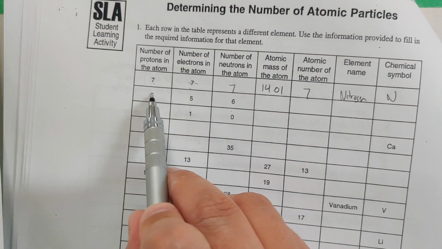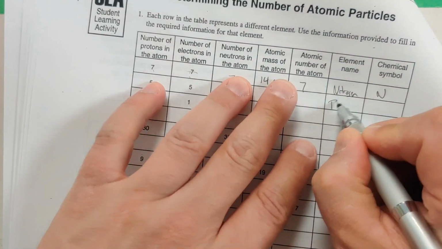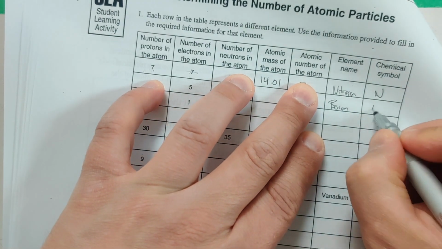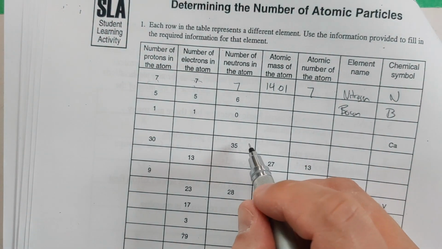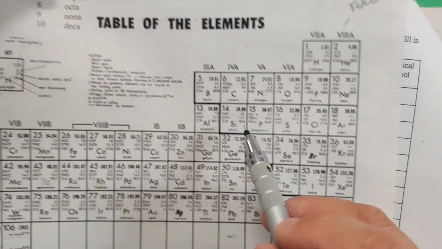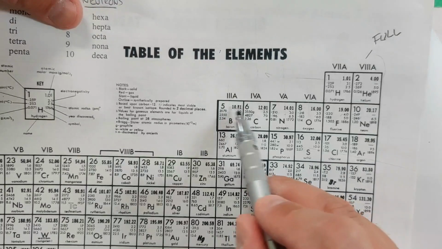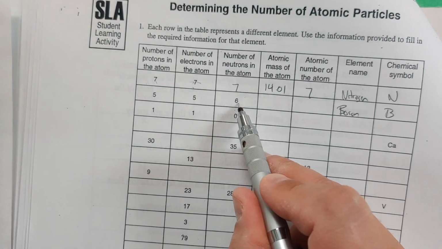Oh, this one says 5, so I find 5. We're talking about boron, so I can write that right now if I want. Boron, B. How many neutrons? It says 6. How did they get 6? You go to boron, you take 10.81 rounds up to 11. 11 minus 5 would be 6 for neutrons.